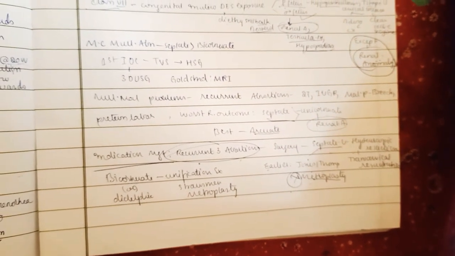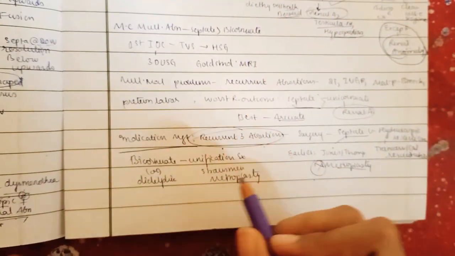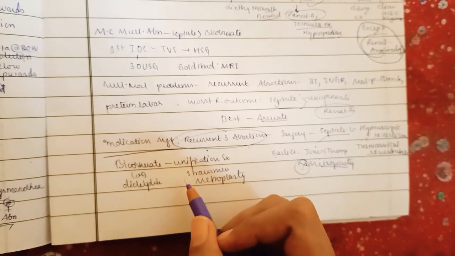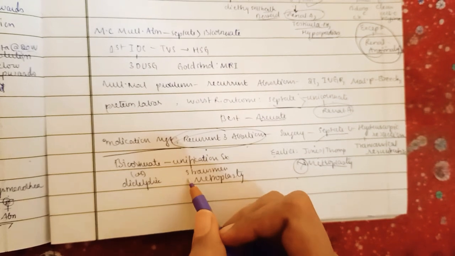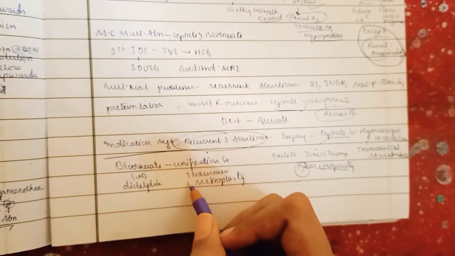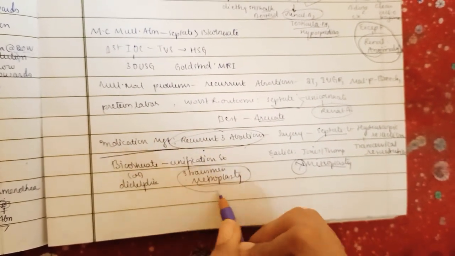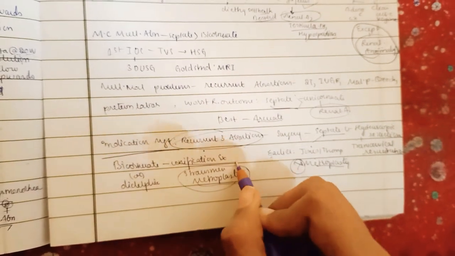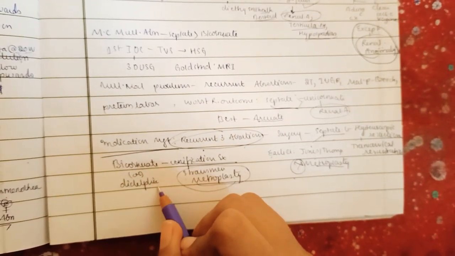So coming to bicornuate or didelphys uterus, in this type of uterus we are going to do the unification surgery, or we can do the Strassman metroplasty. So Strassman metroplasty and unification surgery are done in bicornuate and didelphys uterus.